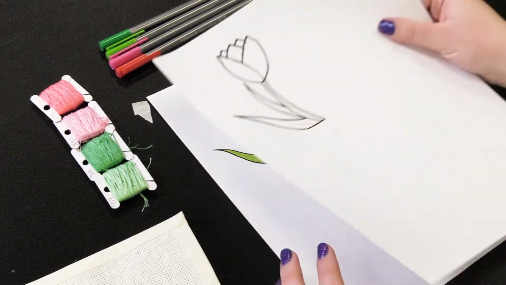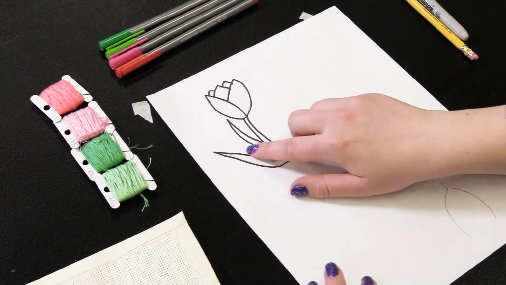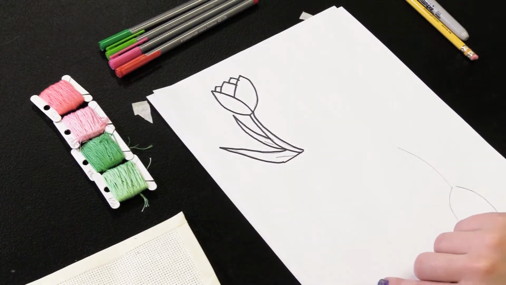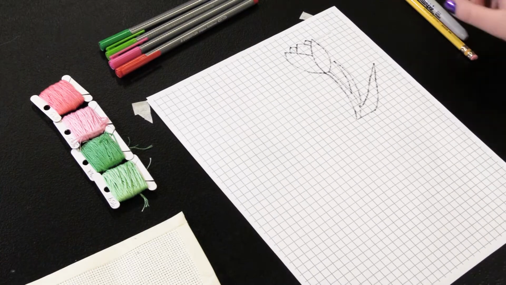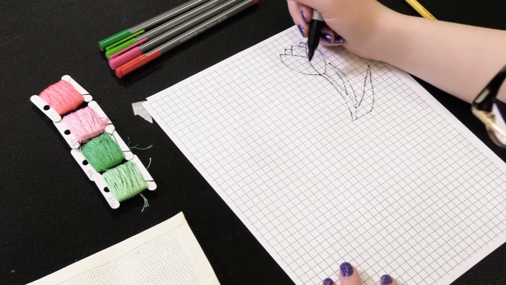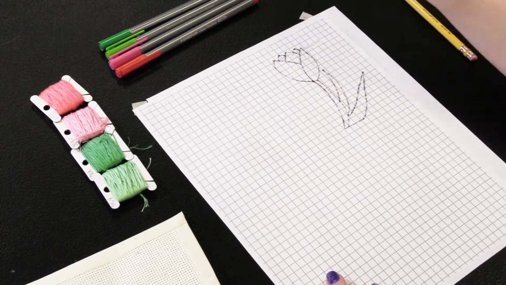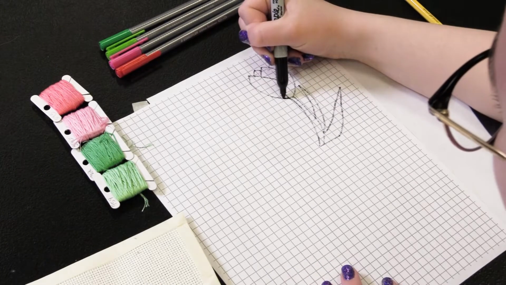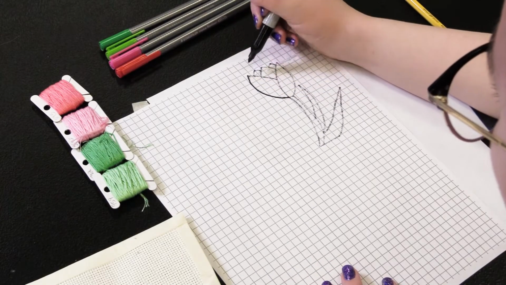Now with real grid paper, you'll be able to very easily see your design underneath. So I've kind of gone ahead and cheated a little bit and did it the other way, upside down, and now I'm going to re-outline it so that I can see it on the grid here. So let me just outline this really quickly.